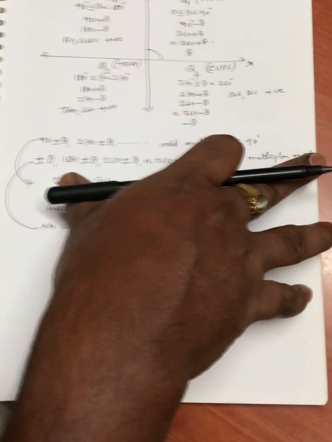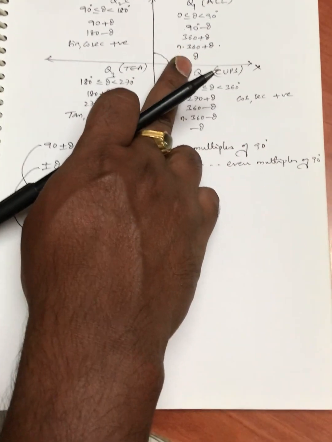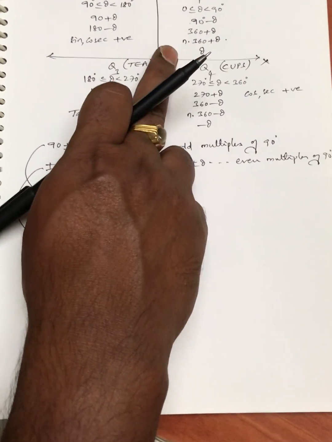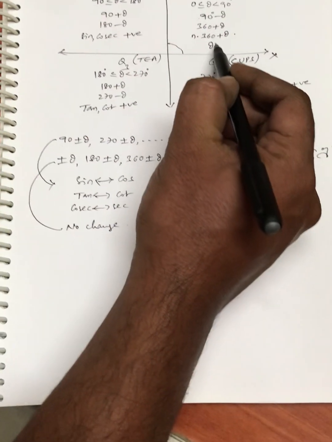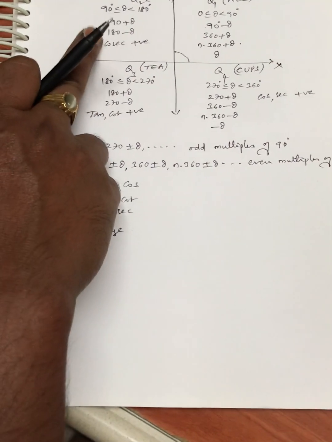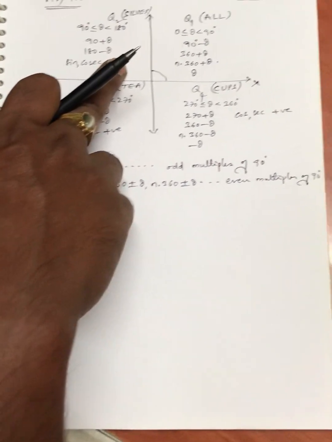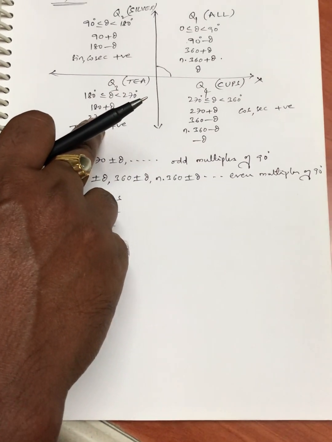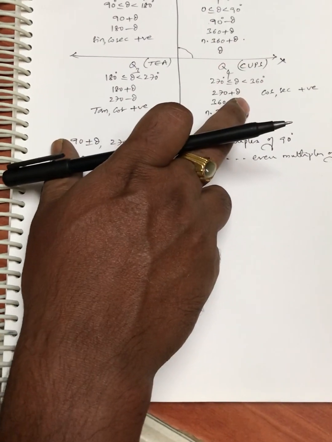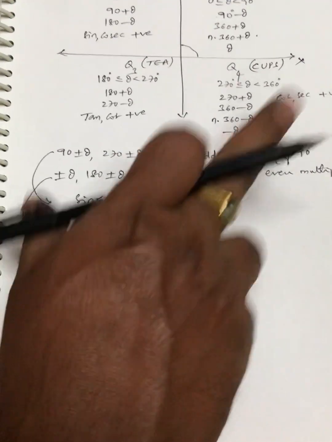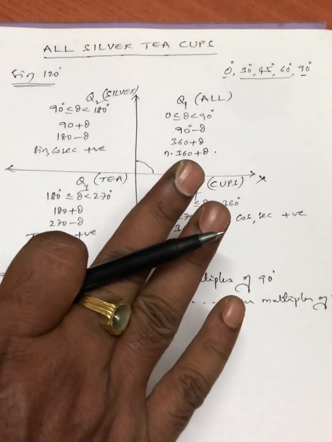Next, the second one is the angles in the quadrants. In the first quadrant the angles are 90 minus theta, 360 plus theta, n into 360 plus theta, and theta. Okay, so this theta is not needed. We have to remember these three. Next, in the second quadrant, 90 plus theta, 180 minus theta. In the third quadrant, 180 plus theta, 270 minus theta. In the fourth quadrant, 270 plus theta, 360 minus theta, n into 360 minus theta, and minus theta. Okay, this is the second point.